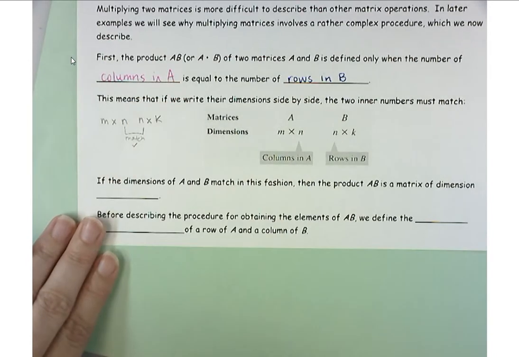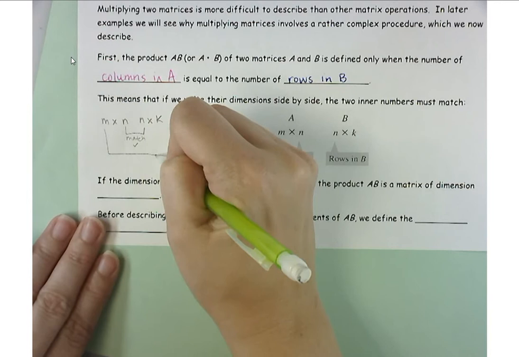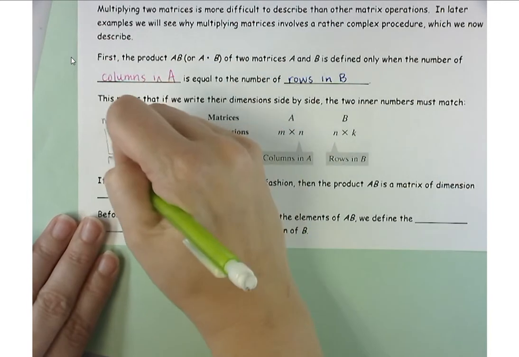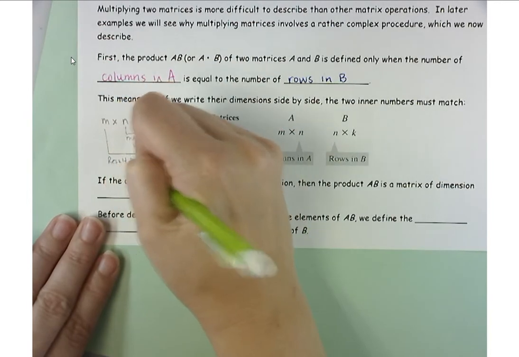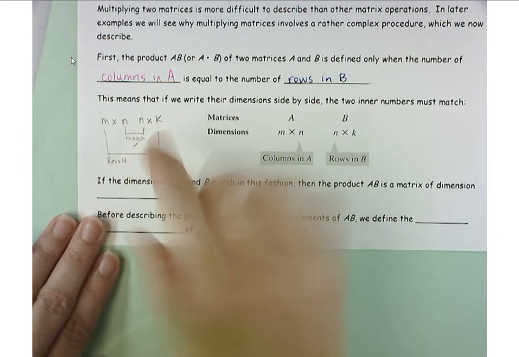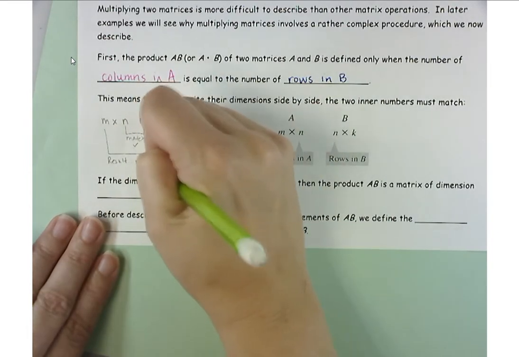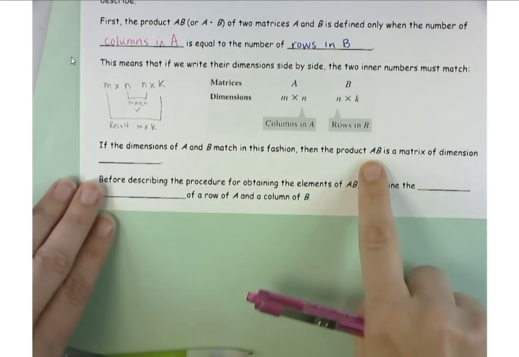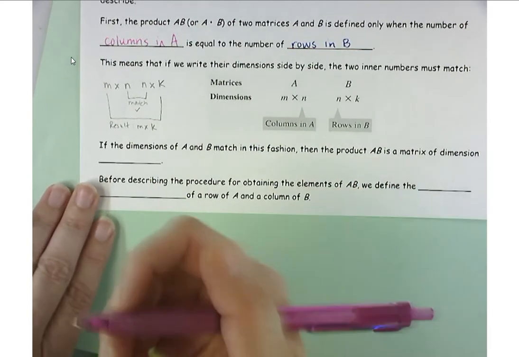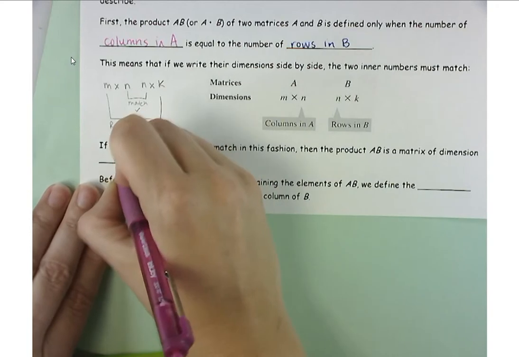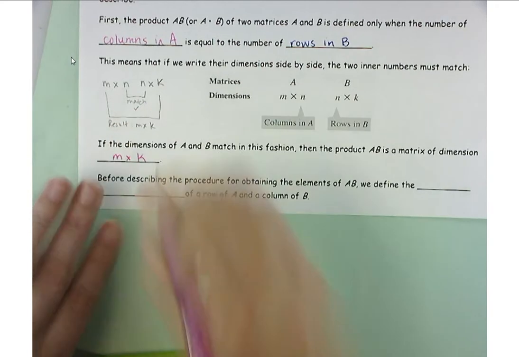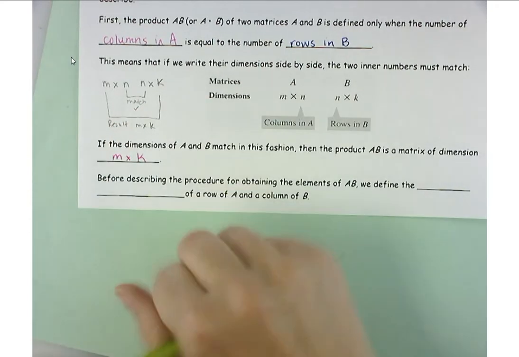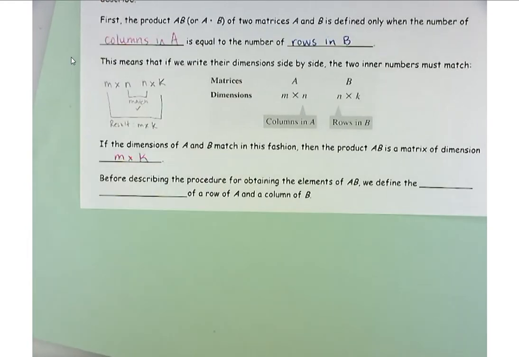Okay, and then the result matrix is going to be the rows and the columns. So the result would be an M by K matrix. So this says that AB is a matrix of dimension M by K. So that's going to be the rows of the first one and then the columns of the second one.